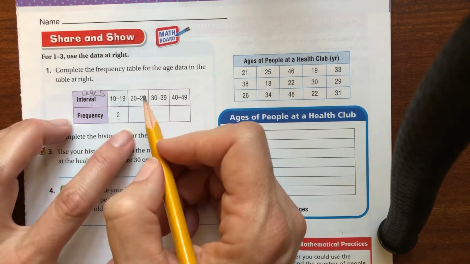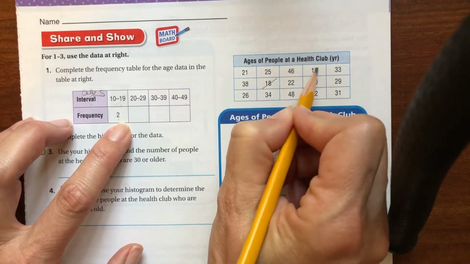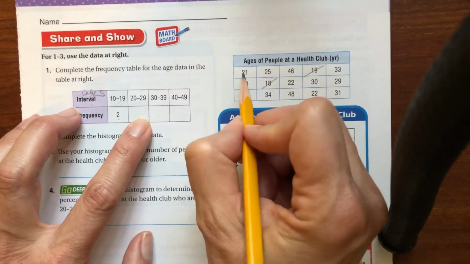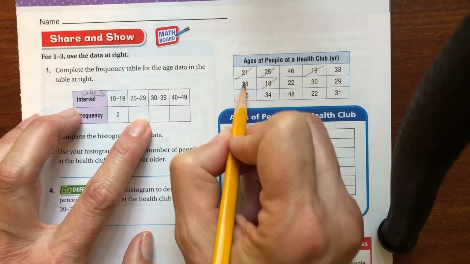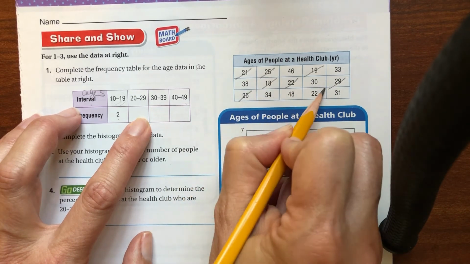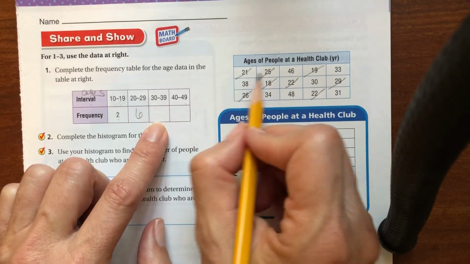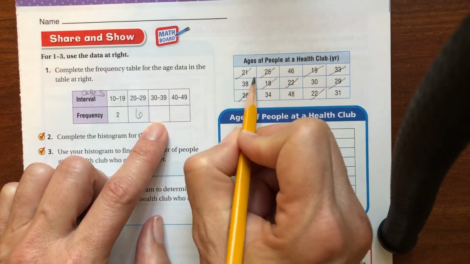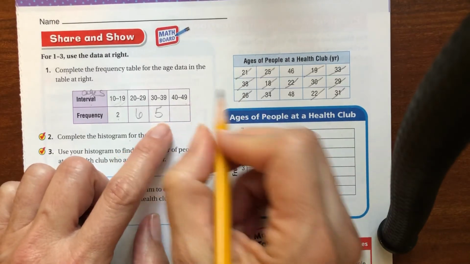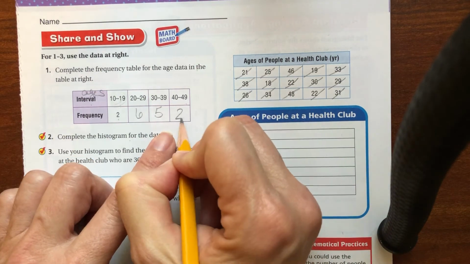So the 10 to 19-year-olds, there's an 18 and 19. So that's our 2. Okay, so 20 to 29, I have 1, 2, 3, 4, 5, 6. So I have 6. 30 to 39, I have 1, 2, 3, 4, 5. And 40 to 49, I have just 2. All right.